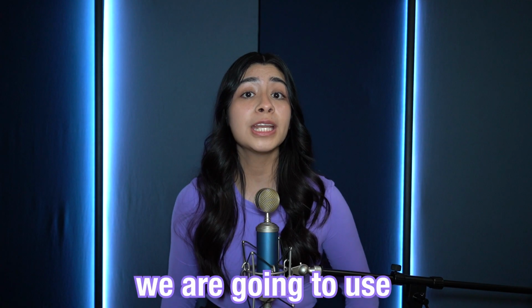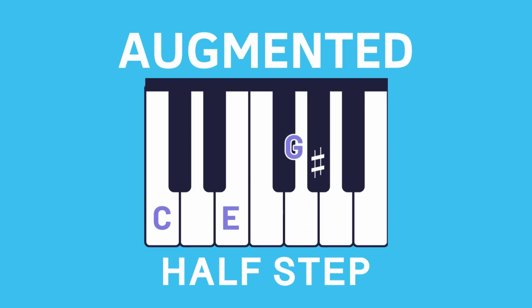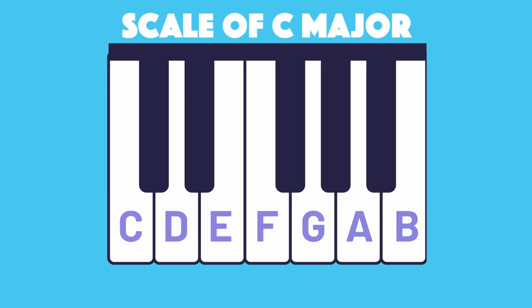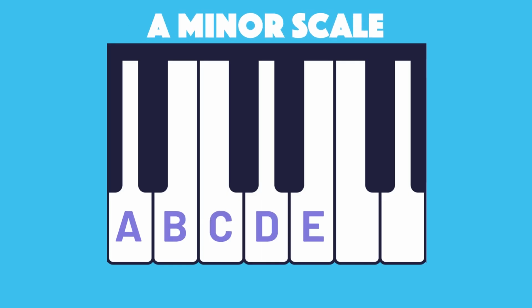Step number 3, we're going to use inverted pedal tones like augmented, 7th chords, and diminished chords. The augmented chord is using the 5th note, raising it up a half semitone. Now we're going to take the relative of the scale of C, using the 6th note, A minor, to transition to our next step. To change the tonality to A minor, we have to play the 5th to add a 7th augmented chord, which should now sound like this.